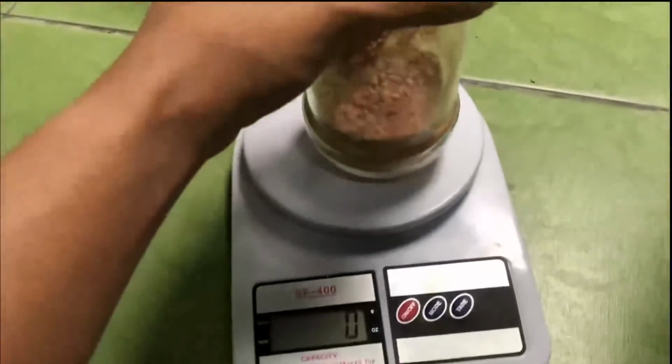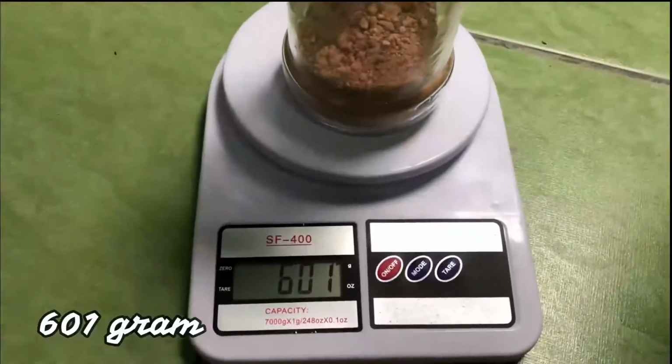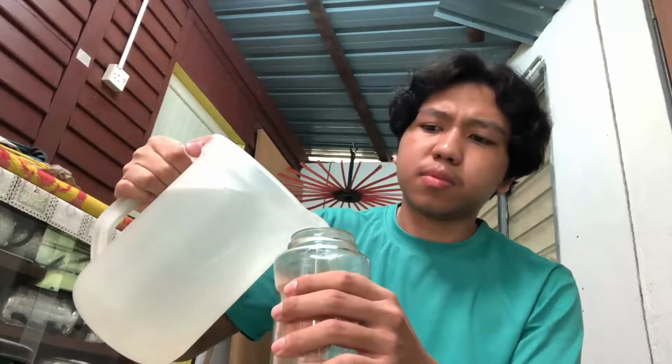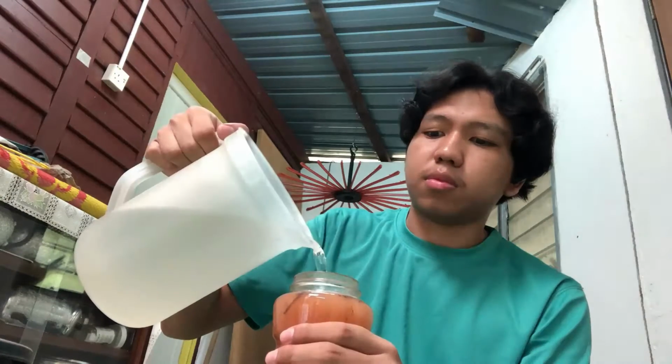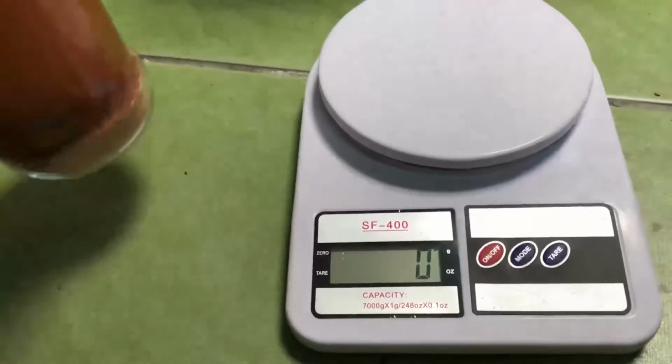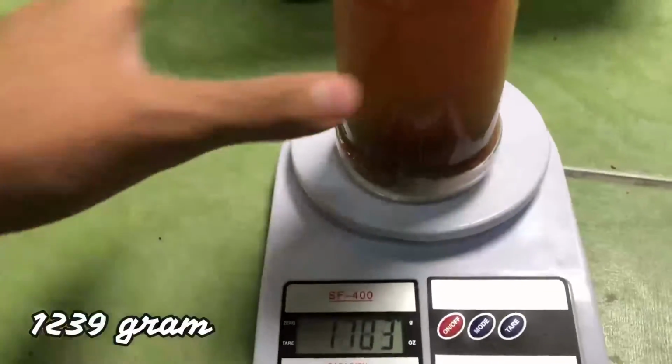Next, I will weigh the glass jar with dry soil. After that, we have to fill the glass jar full with water. Now I am going to weigh the glass jar with water and soil.